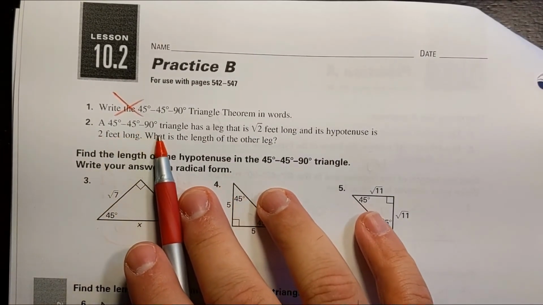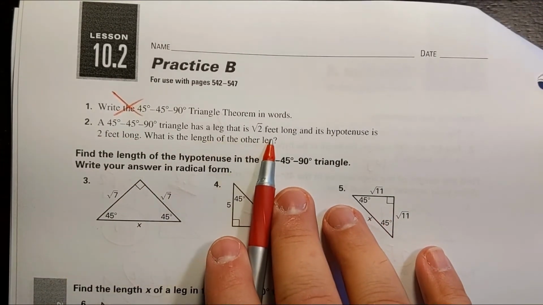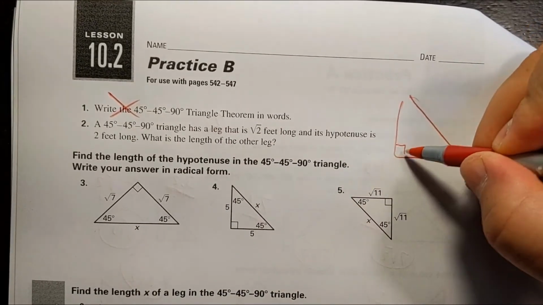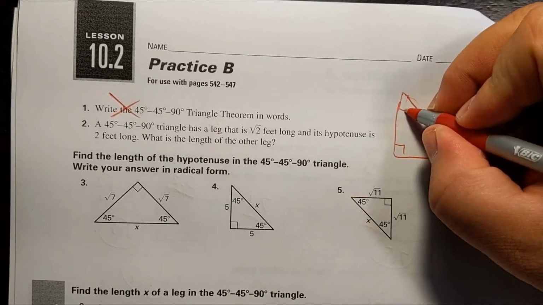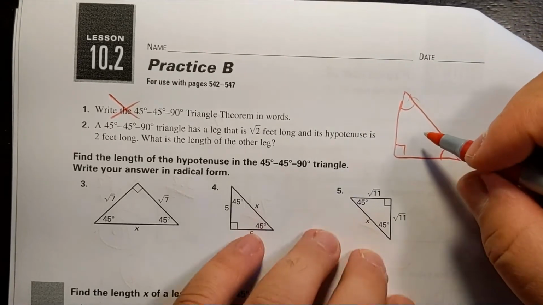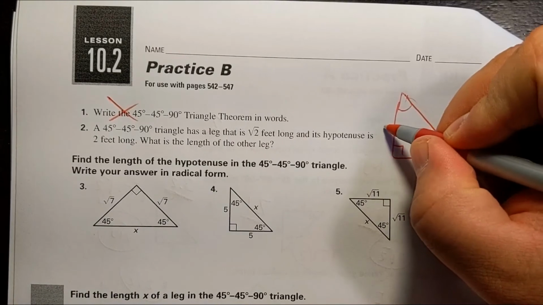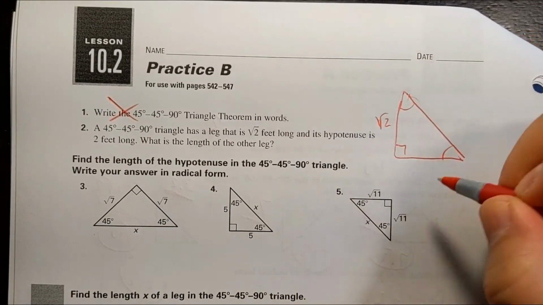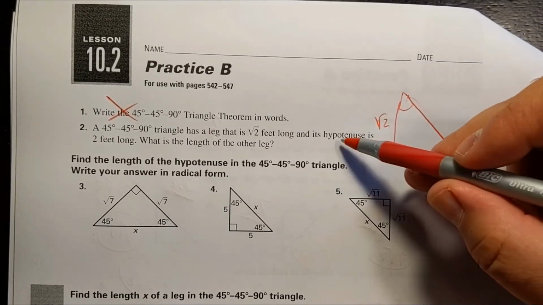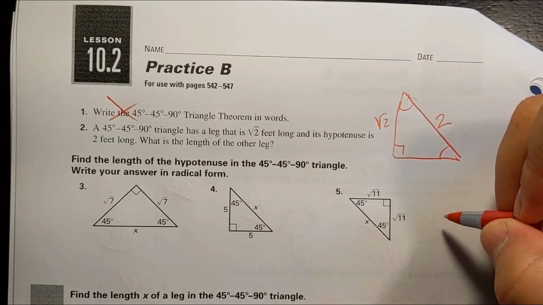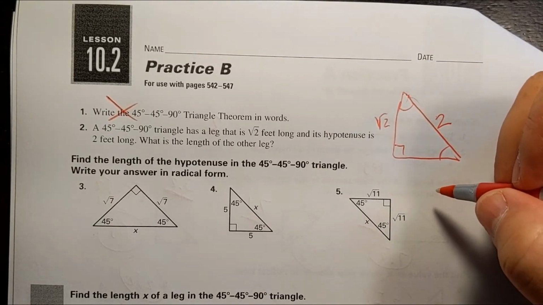Number 2, a 45, 45, 90 triangle has a leg that is square root of 2 feet long. Let me draw my little diagram so I can see what's going on. So these two are the 45s. It says a leg is square root of 2. So the leg, square root of 2. And its hypotenuse is 2 feet long. It says, what is the length of the other leg?